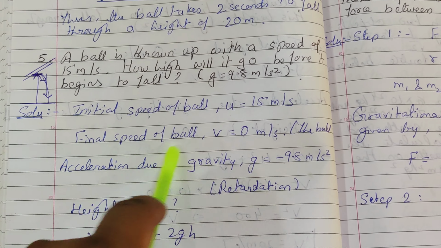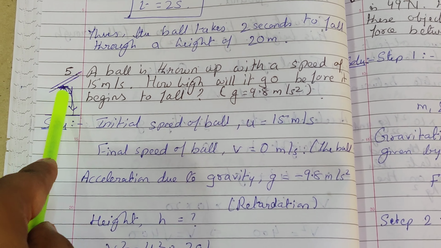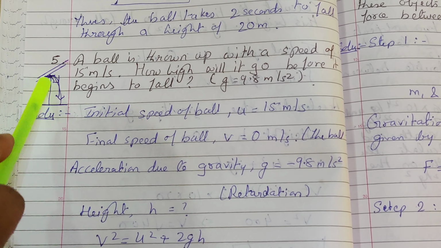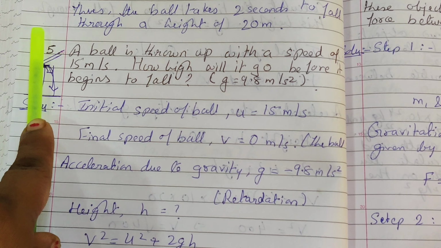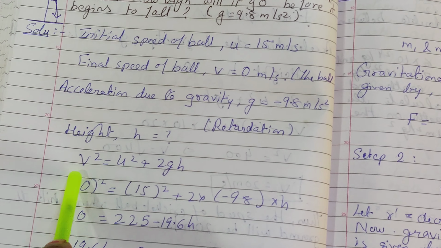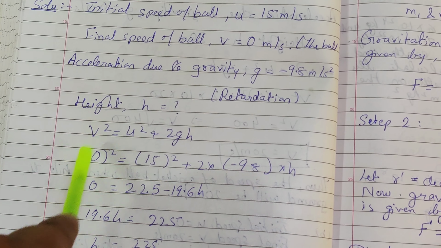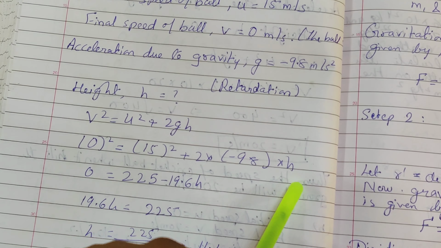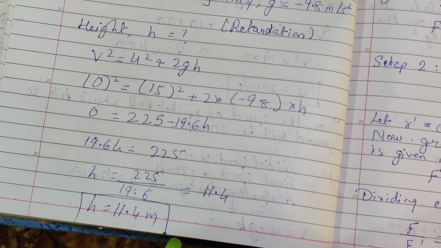So initial velocity 15 meter per second is given. Final velocity is 0 because at the end of the height the final velocity will be 0. Then acceleration due to gravity is minus 9.8 because the ball is being thrown in the upward direction. We have to find the height. So v square equals u square plus 2gh. Substituting the values, v is 0, u is 15 meter per second, 2 times minus 9.8 is g, h we have to find. Now your height is 11.4 meters.